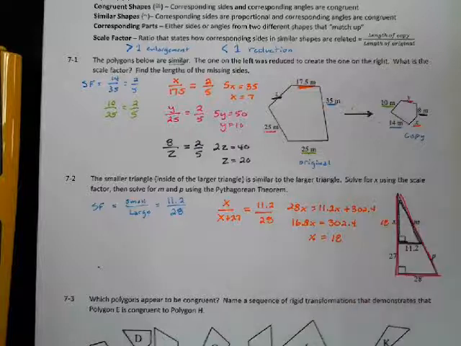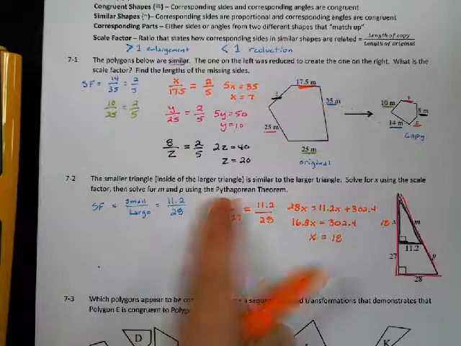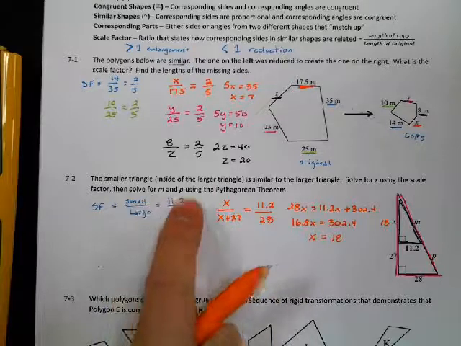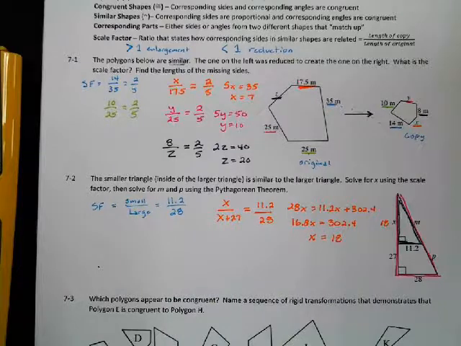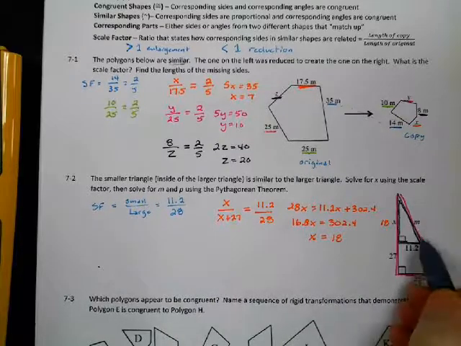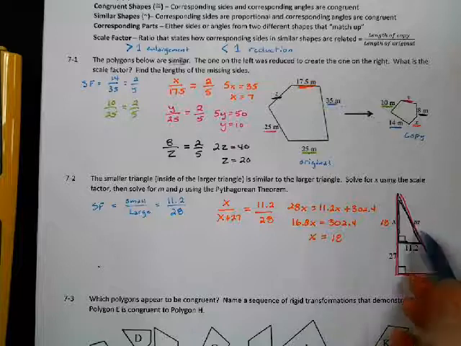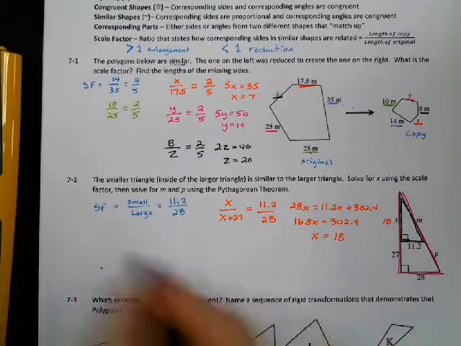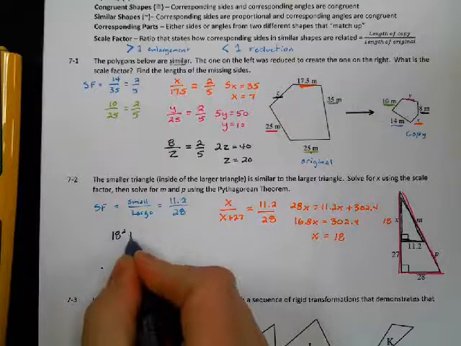Okay, so it says, then use the Pythagorean theorem to solve for m and p. So let's solve for m first. So we'll do 18 squared plus 11.2 squared equals m squared.